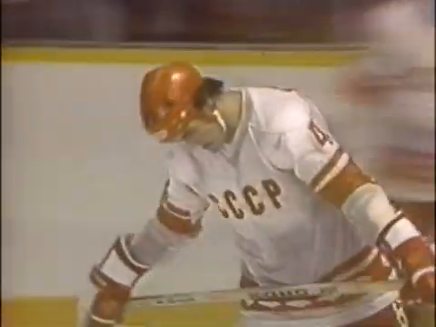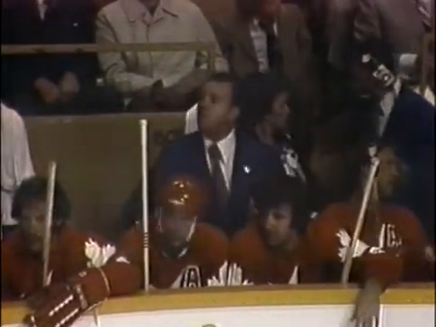Well, here we have Scotty Bowman. When the third goal was scored, he's changed up the lines a little bit. He has Bob Gainey out there. He had been just having him in a penalty-killing role tonight, but he wants that extra defensive strength out there, wants to go into that room with the 3-1 lead.